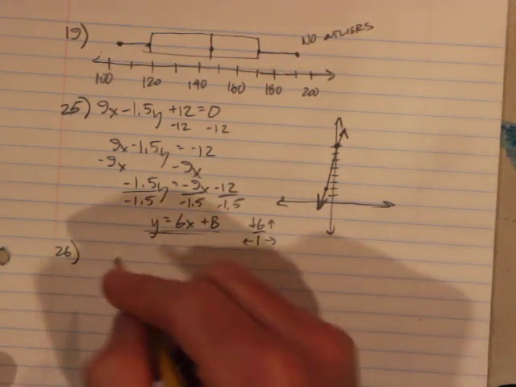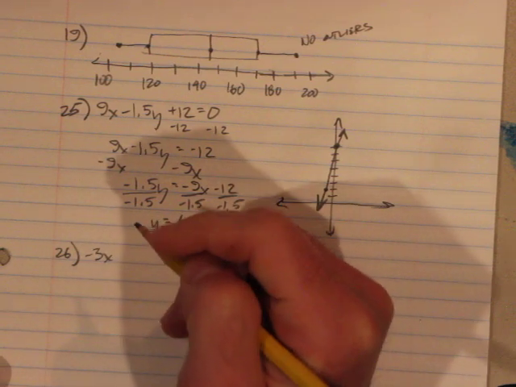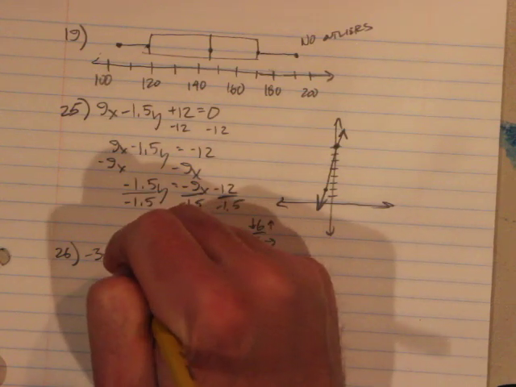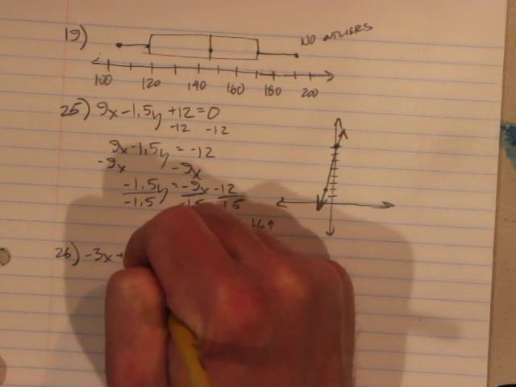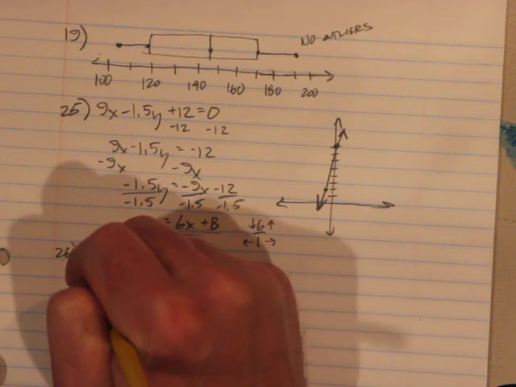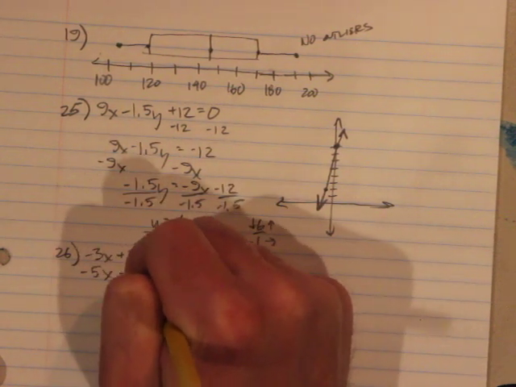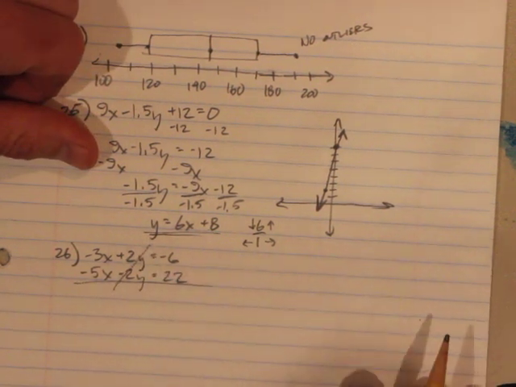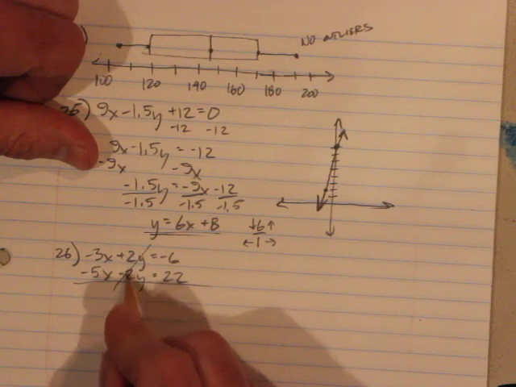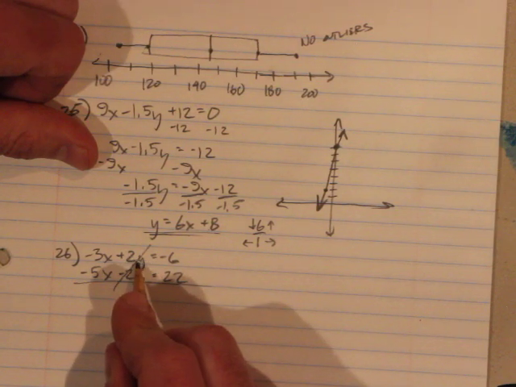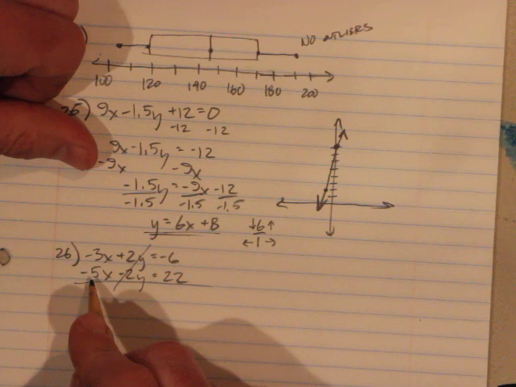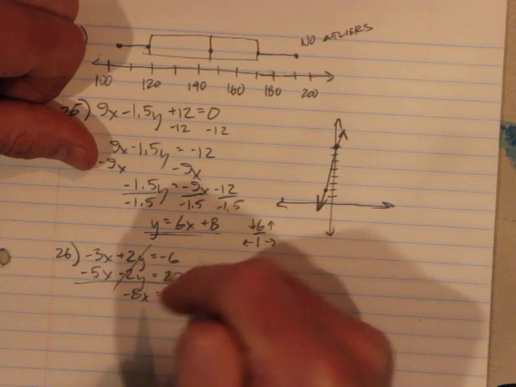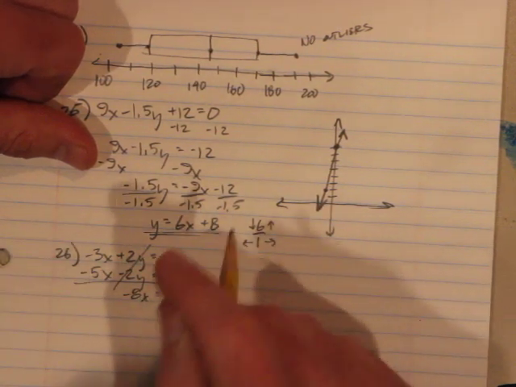Number 26. Solve this system of equations. It doesn't say how to do it, so we get to decide how we do it. Negative 3x plus 2y equals negative 6, and negative 5x minus 2y equals 22. Well, they set this up for a perfect elimination, and so these cancel each other out here, or 2y minus 2y is 0. Negative 3x and negative 5x equals negative 8x.